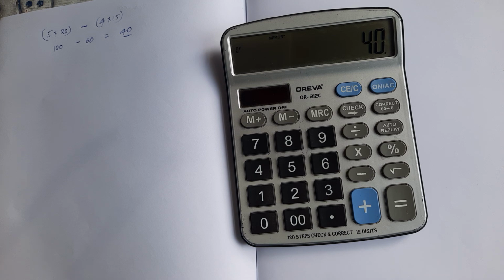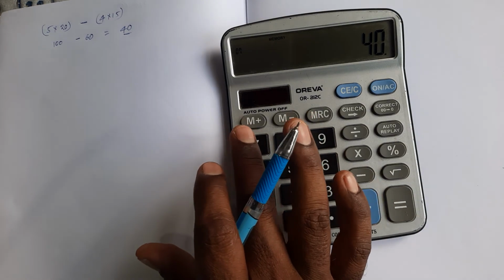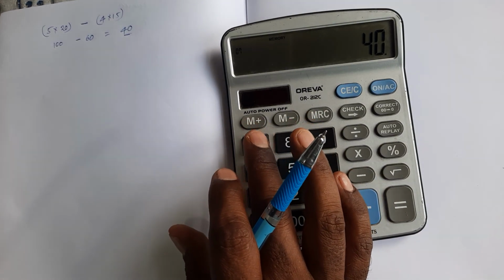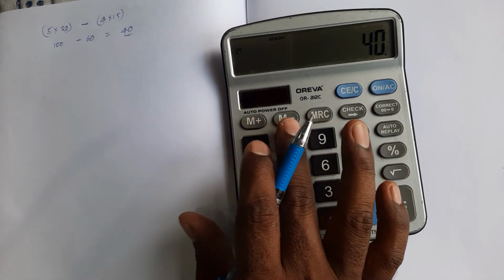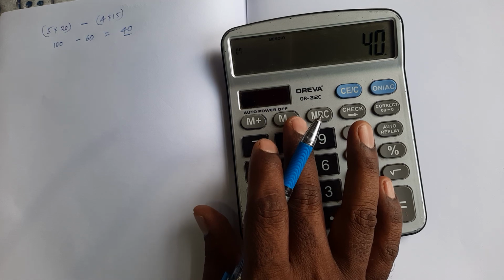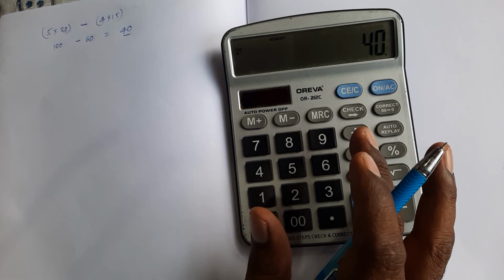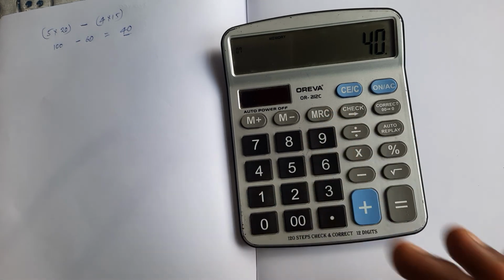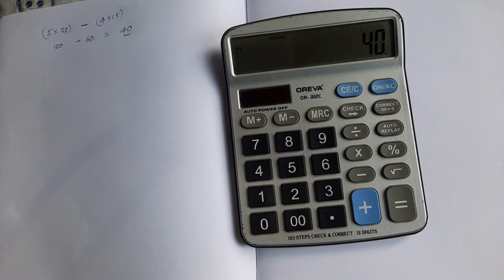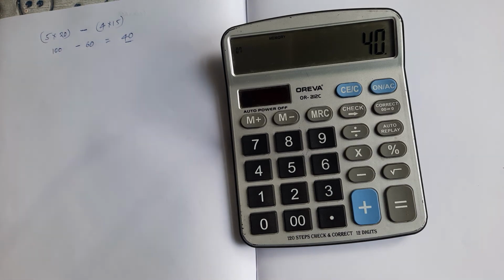Like this, in any calculations with pluses and minuses, you can store the plus values in M+ and all the minus values in M-. Then finally you will get the answer directly. So this is how the calculation is used in such situations. Okay, thank you.